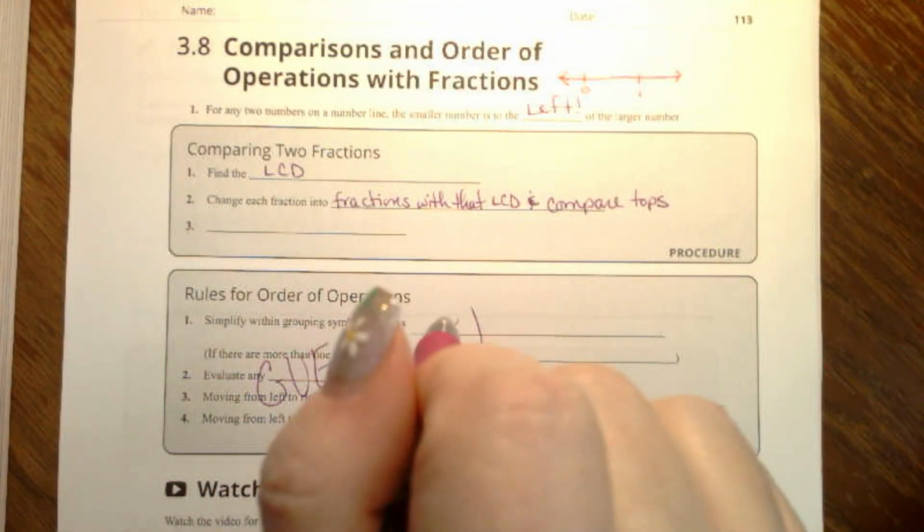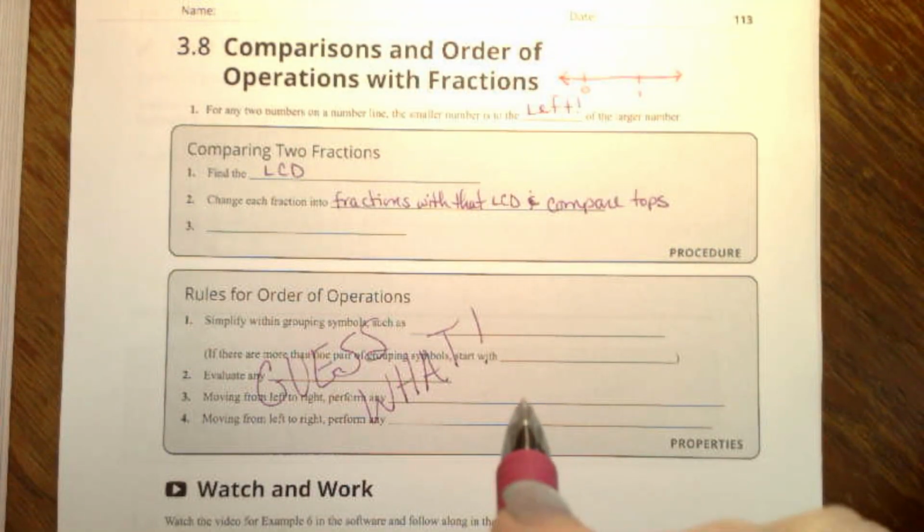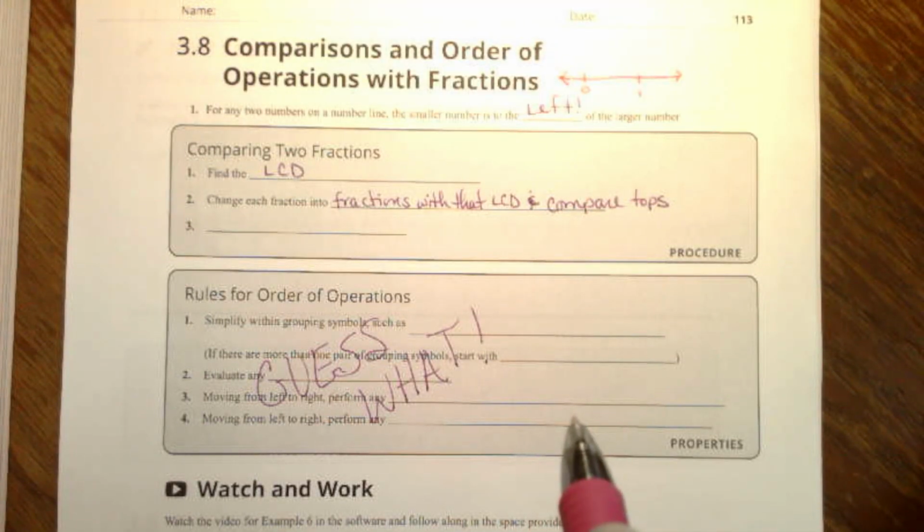When you're comparing two fractions, they want you to find the LCD and compare them that way. But there's a better way. There's a much better way. And we're going to use the better way because it's a much better way.